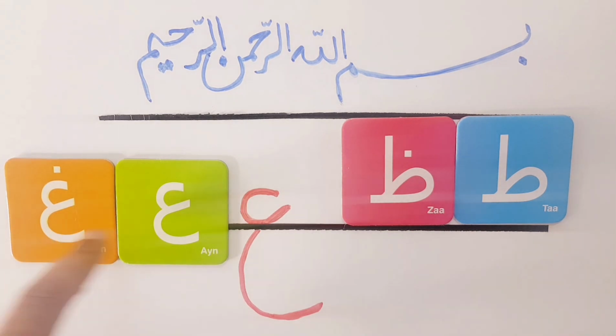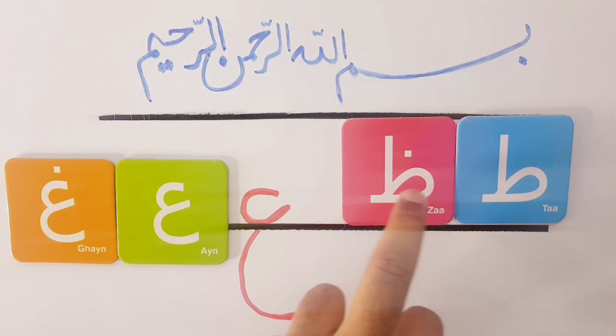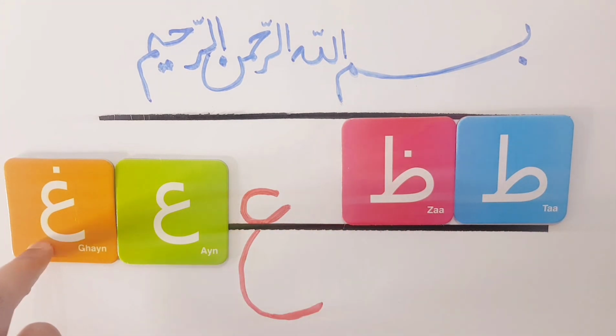So today we've taken 3 heavy letters: Ta, Dha, and Ghain. Ain is the only light letter that we've taken today. Okay, let's say Ghain 5 times.